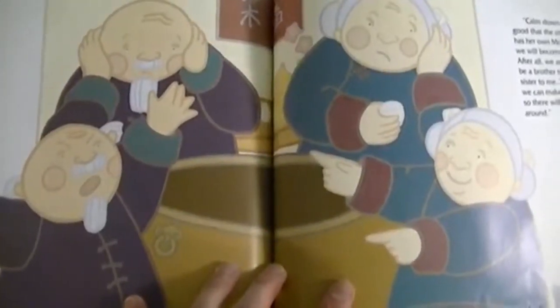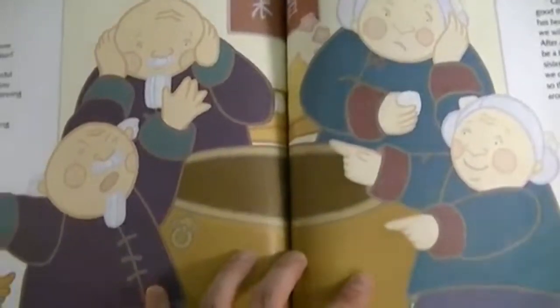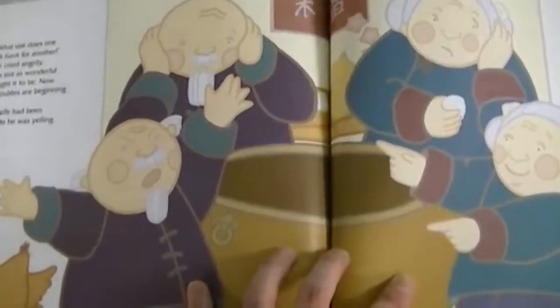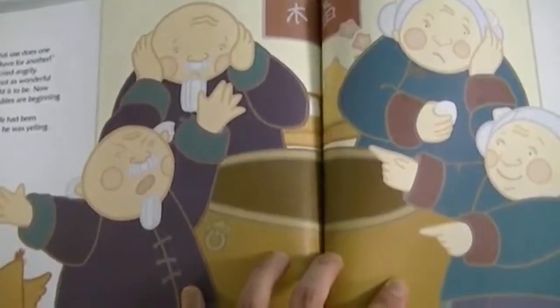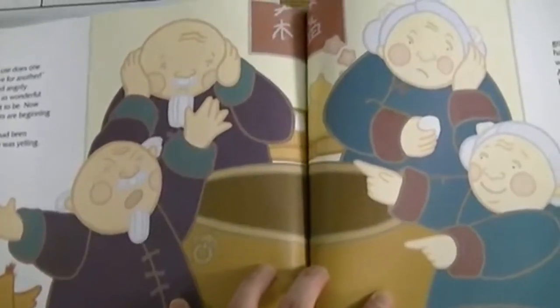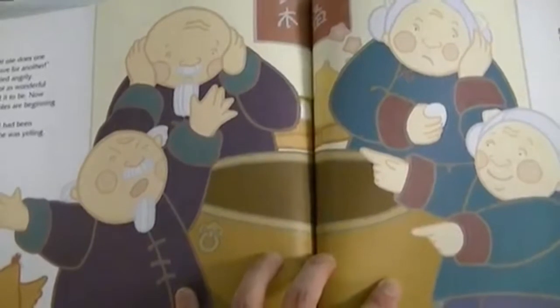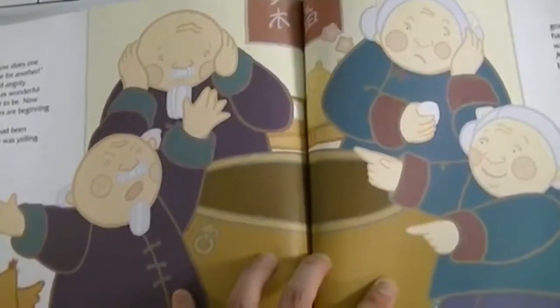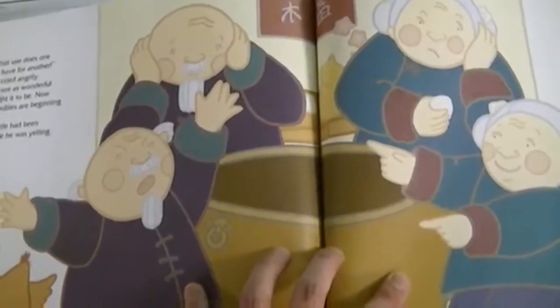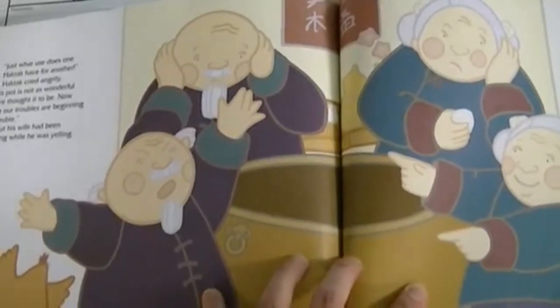But his wife had been thinking while he was yelling. "Calm down," she said. "It is good that the other Mrs. Hattack has her own Mr. Hattack. Perhaps we will become best of friends. After all, we're so alike. He'll be like a brother to you and she like a sister to me. With our pot we can make 2 of everything, so there will be plenty to go around."